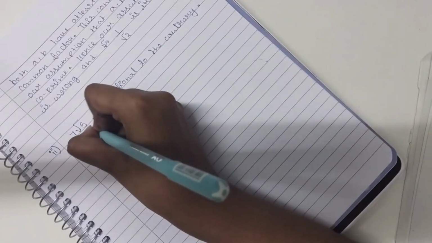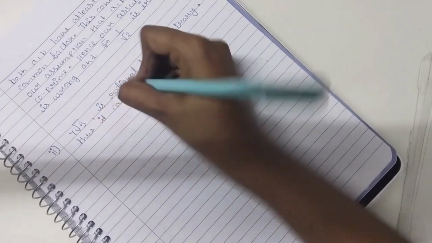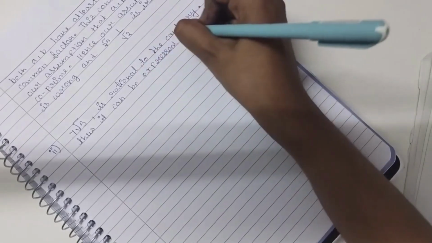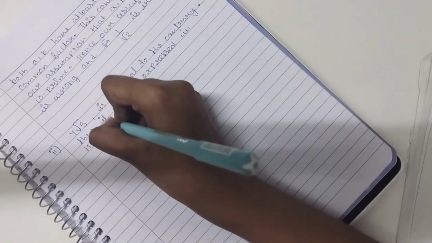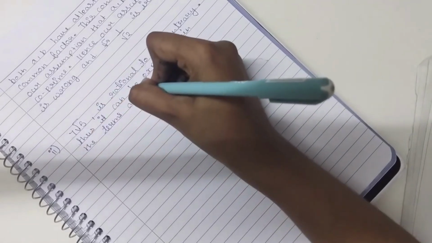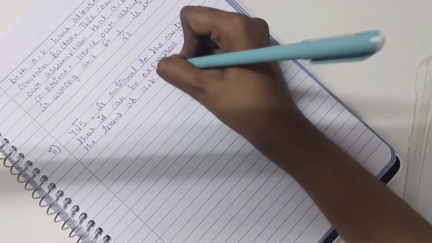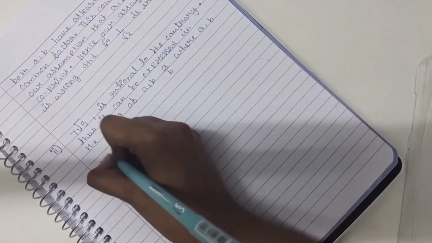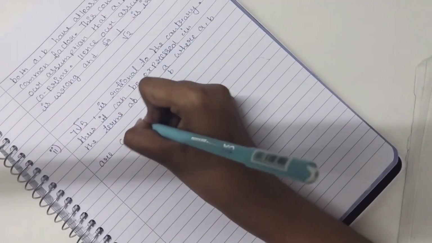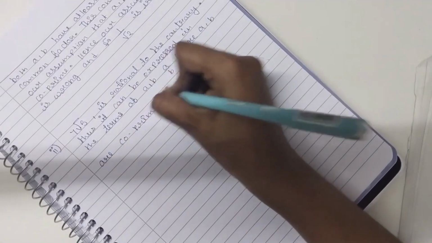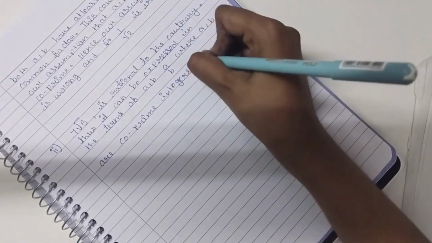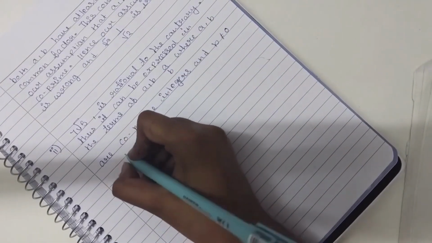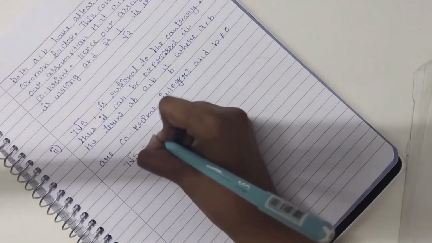Thus, it can be expressed in the terms of a by b, where a, b are coprime integers, and b is not equal to 0. So we can write this as 7 root 5 is equal to a by b.